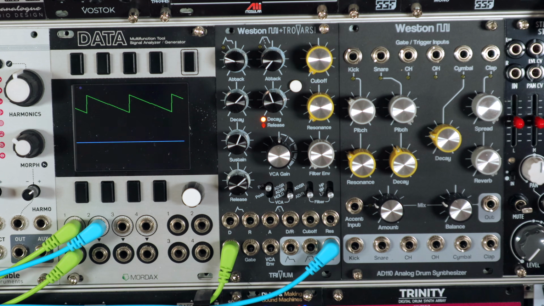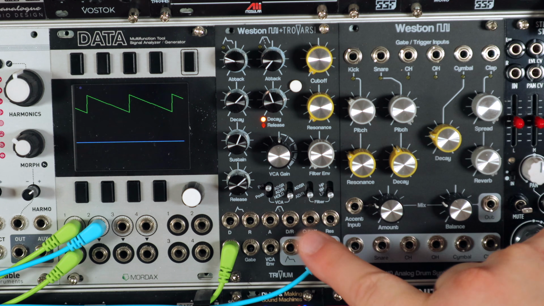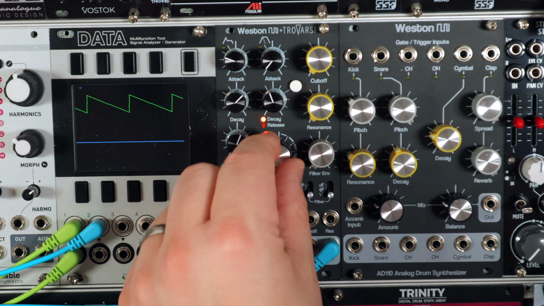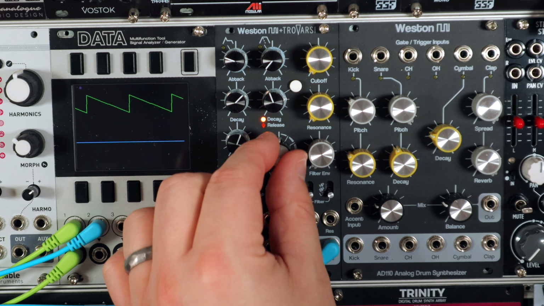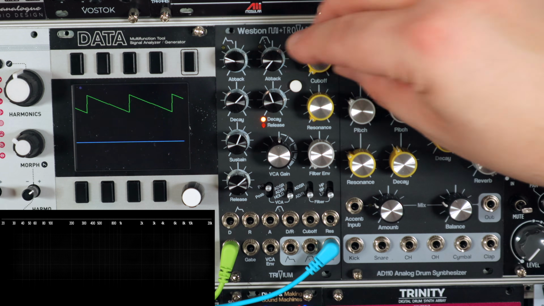So let's have a listen to some quick filter sweeps here. You'll see me move cutoff, resonance, change the mode from low pass to band to high pass, and the VCA saturation is currently neutral at a more unity-like setting with the center detent. You'll see me push up saturation as well.